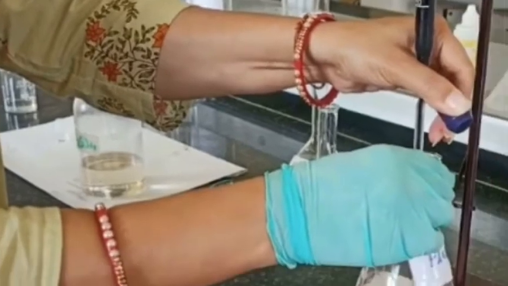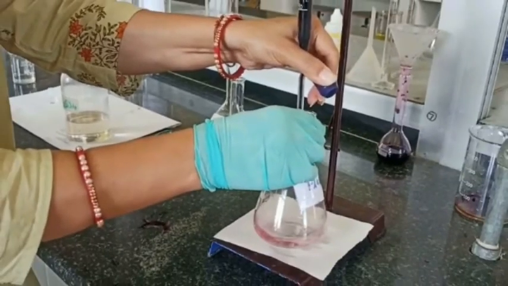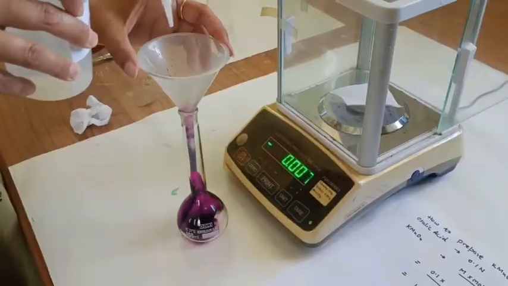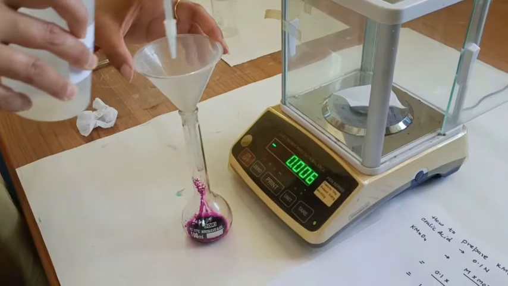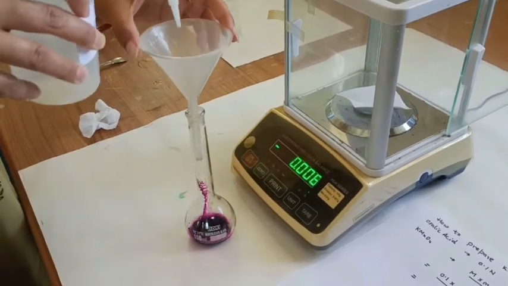So here I am showing you the reaction of KMnO4 versus oxalic acid, in which KMnO4 works as an oxidizing agent and itself gets reduced by producing nascent oxygen, whereas this nascent oxygen reacts with the oxalic acid, and oxalic acid converts to CO2 gas and gets oxidized. Here I am preparing the KMnO4 solution. I have taken some weight of KMnO4.